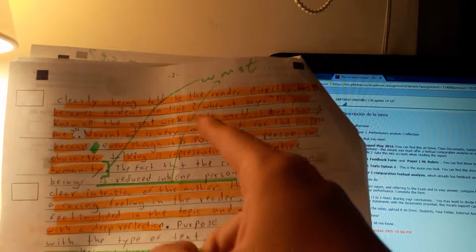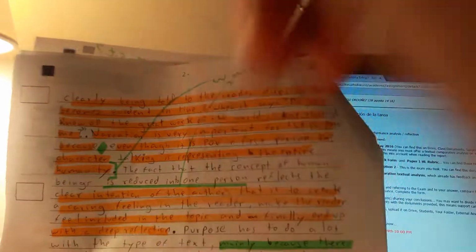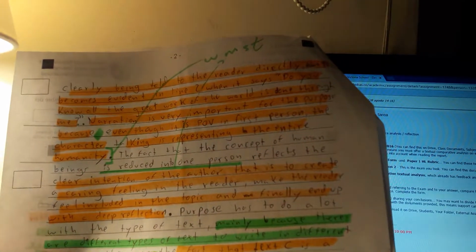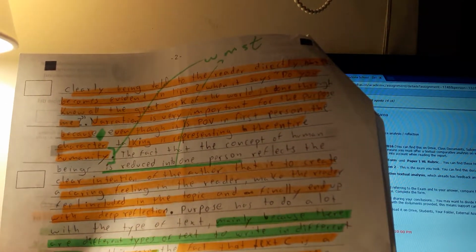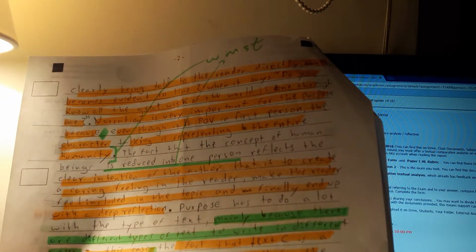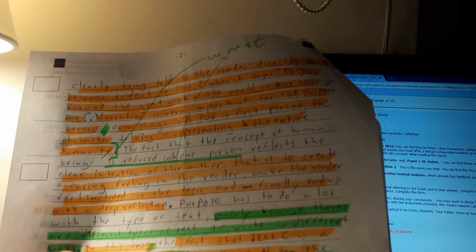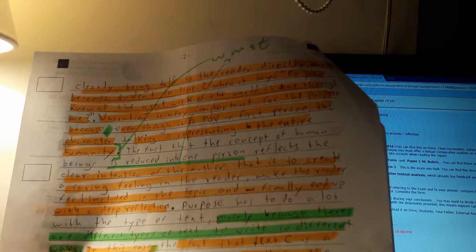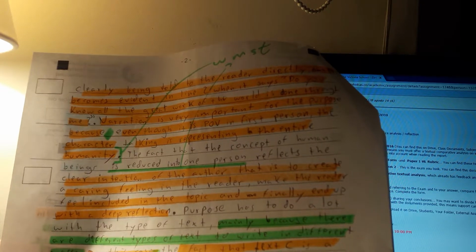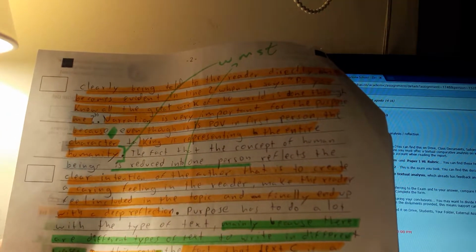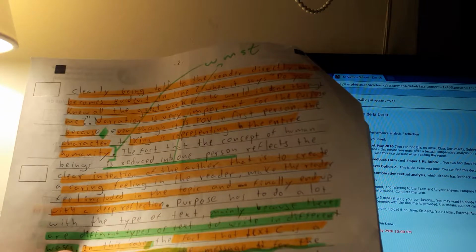You can understand the text well, but you need to give quotes, you need to give references, and always explain. For example, if you are stating that human beings are reduced to one person in the poem, you state that idea because the author used this and that stylistic device and this and that strategy. So yeah, that's basically it.